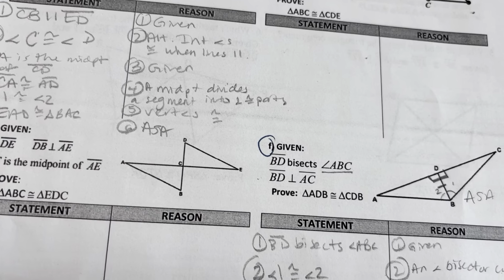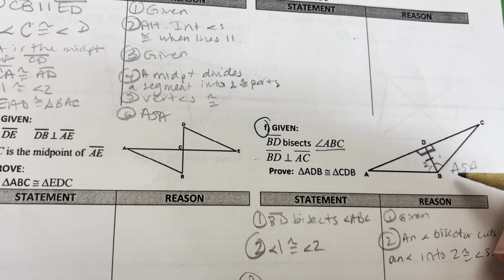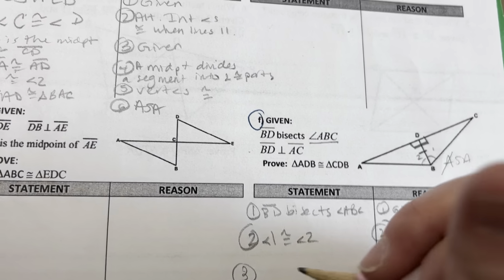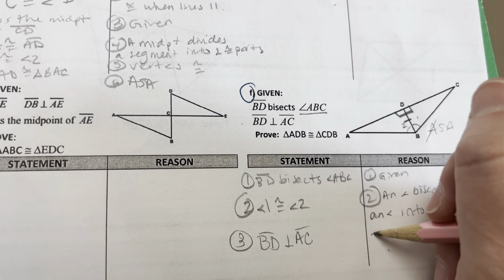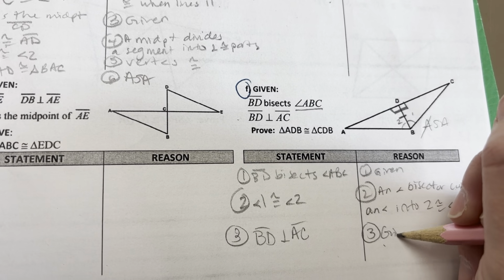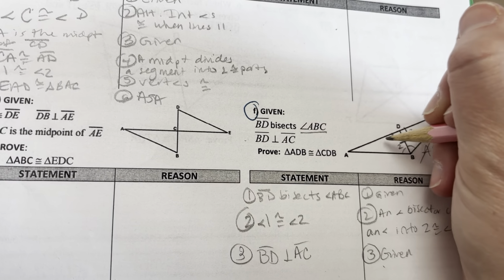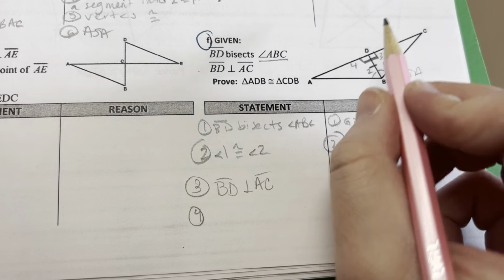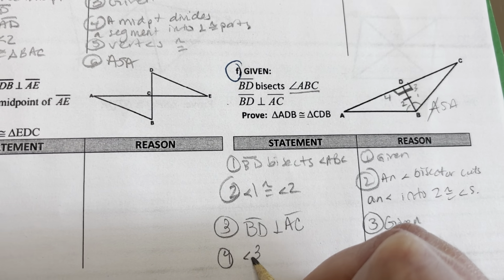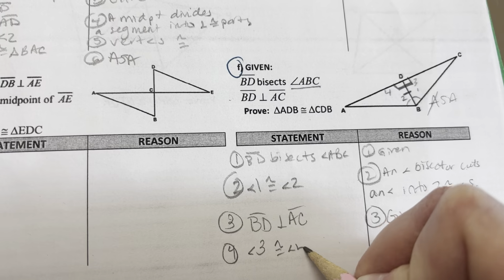So I've used that. I'll write my next given now because I've now crossed off an A. My next given is that I have BD perpendicular to AC. Given. I'm going to put a 3 and a 4 for those angles. I hadn't done that prior, so I'm doing it now. So I can say angle 3 is congruent to angle 4.